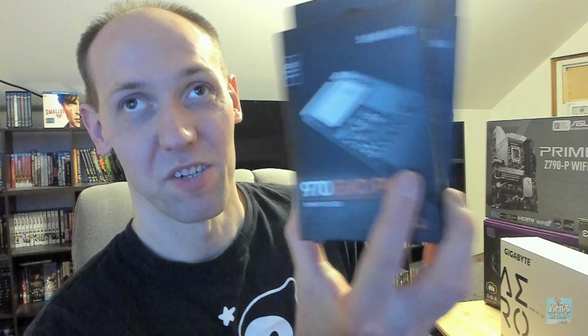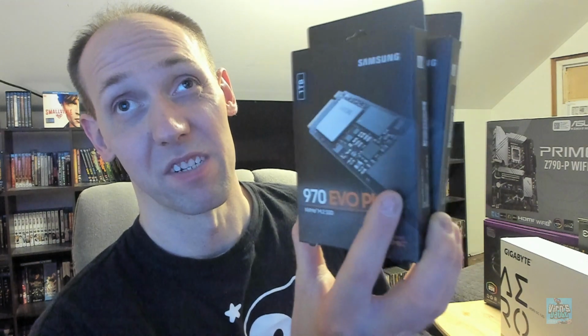So I got a couple of 970 Evo Plus, which is an M.2 SSD. These are at a slower read speed of 3,500 megabytes. I got two 1 terabytes. So the operating system on the new PC is on one of these. And the other one will be used for, well, just general data.